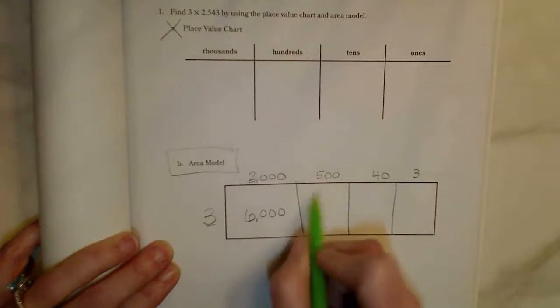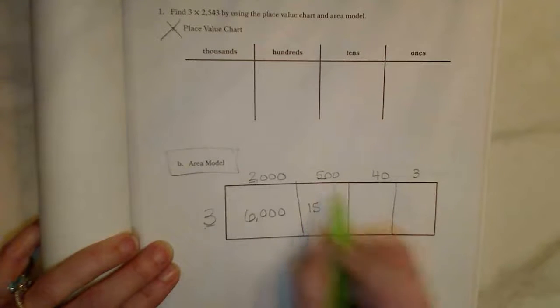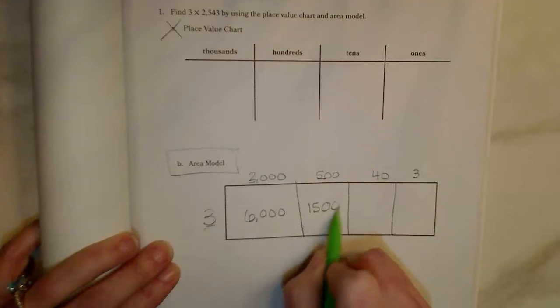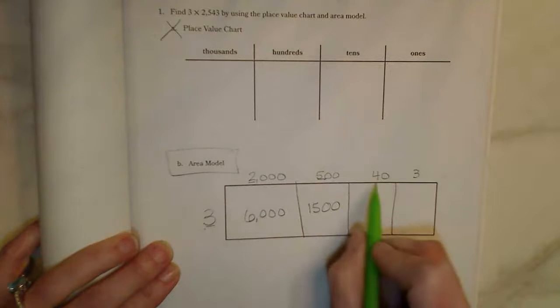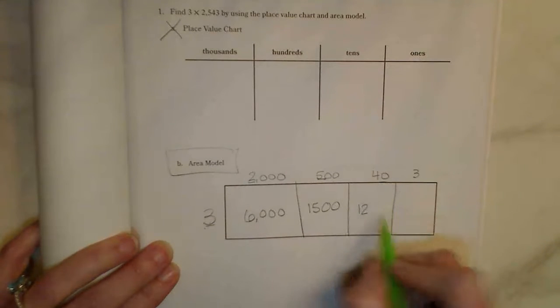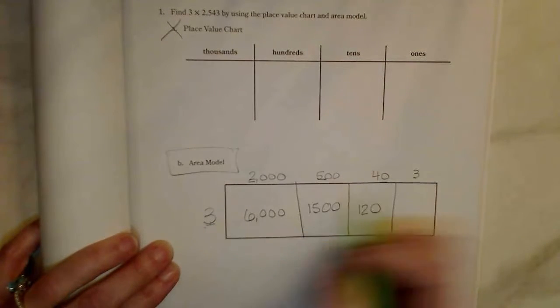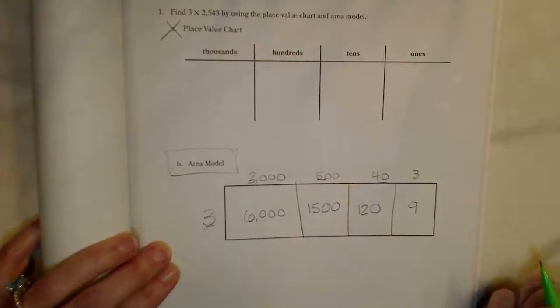6 thousands. 5 times 3 is going to give us 15, but we're in hundreds right now, so we have to add the hundreds. 4 times 3 gives us 12, but we're in tens, so 12 times 10, 120. And 3 times 3 is just going to give us our 9 ones.